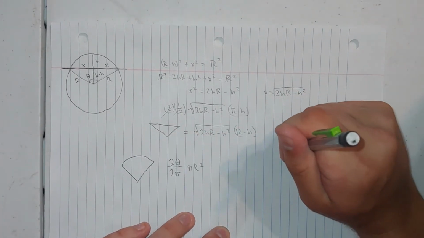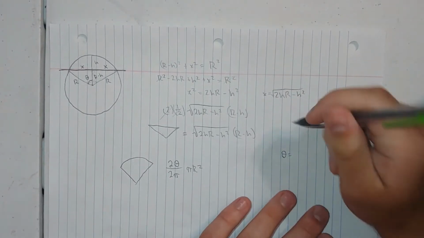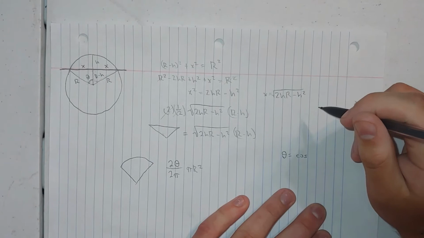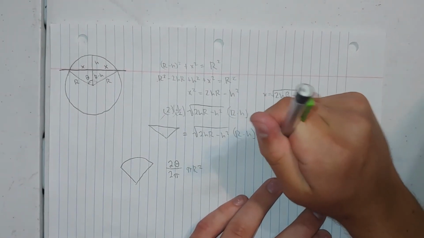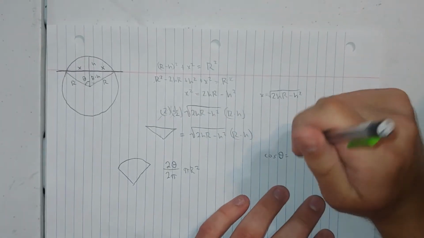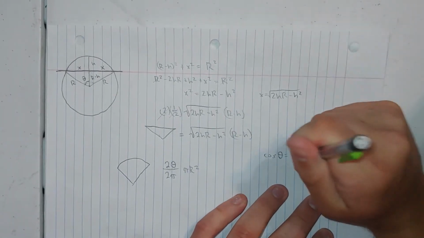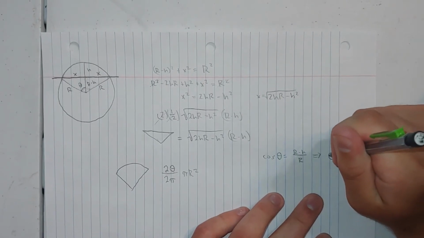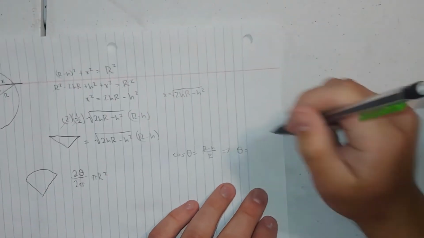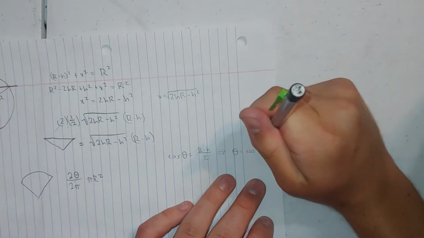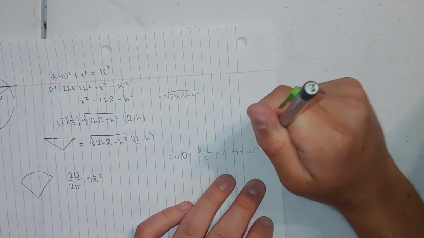So I'm going to go over to the side and write this. Cosine of theta is going to equal r minus h over r. Since we're solving for theta, theta must equal the arc cosine of r minus h over r.